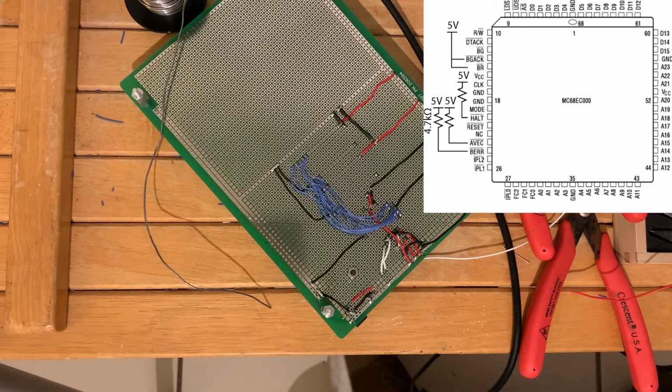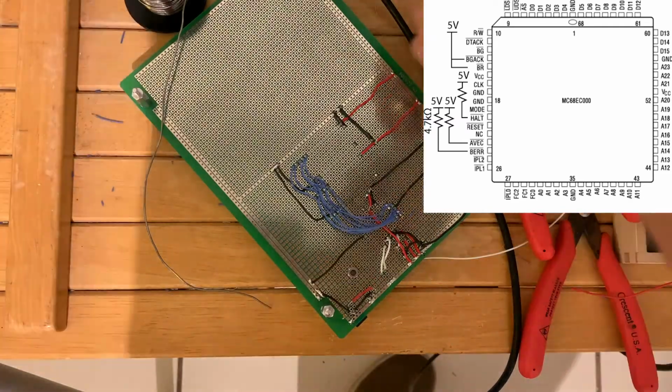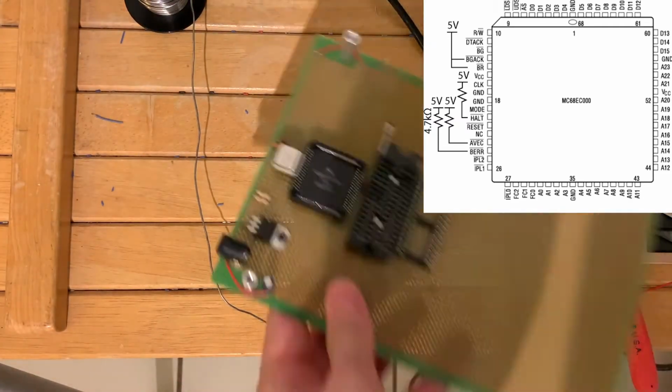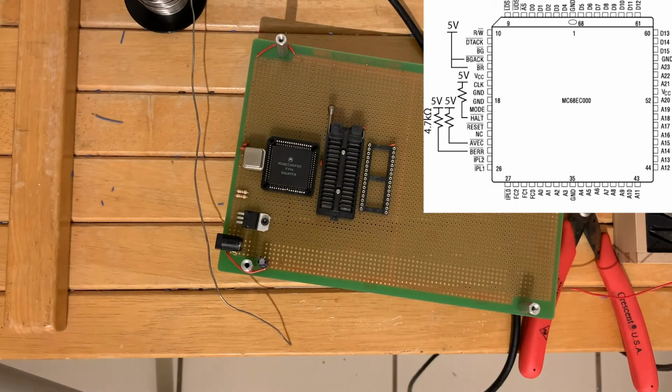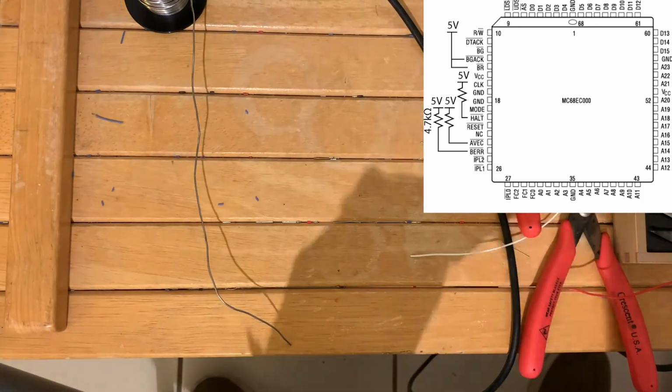Okay, so we'll use these resistors to hook the auto vector and the bus error signals up to 5 volts. And then I believe the bus request pin is also going to be hooked up to 5 volts, but we don't need to have a resistor on that one. We'll just wire that one directly to 5 volts.